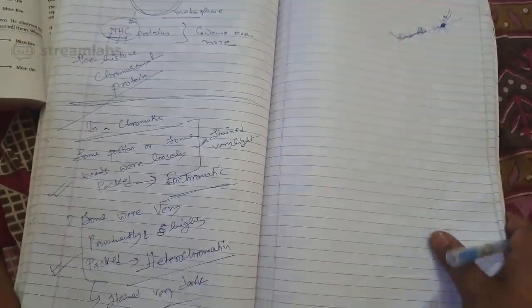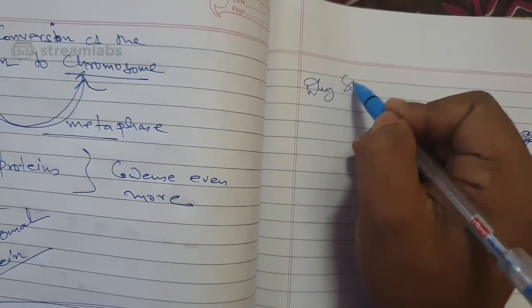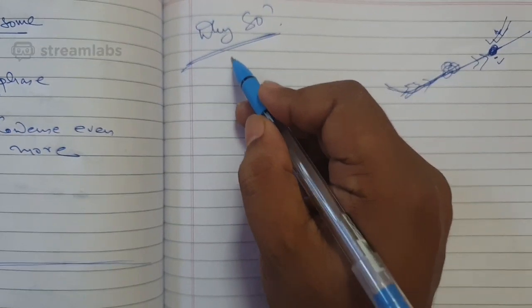Now, the question arises, why so? What was the requirement of this heterochromatin and euchromatin portion?